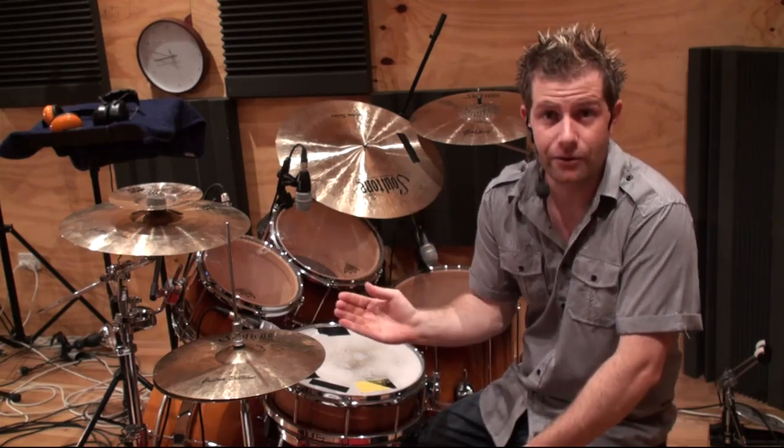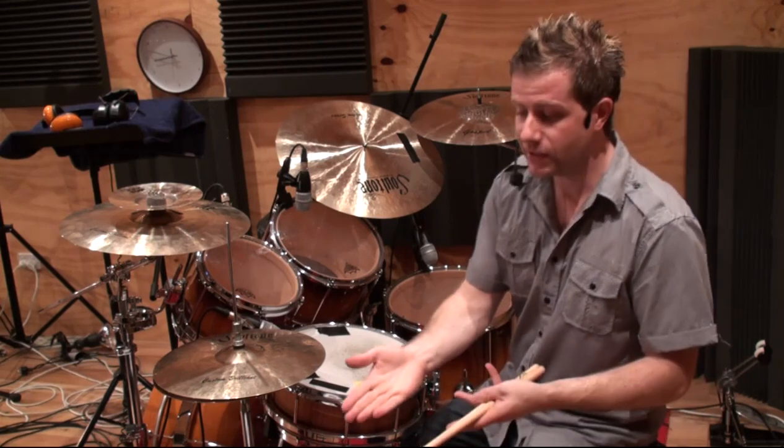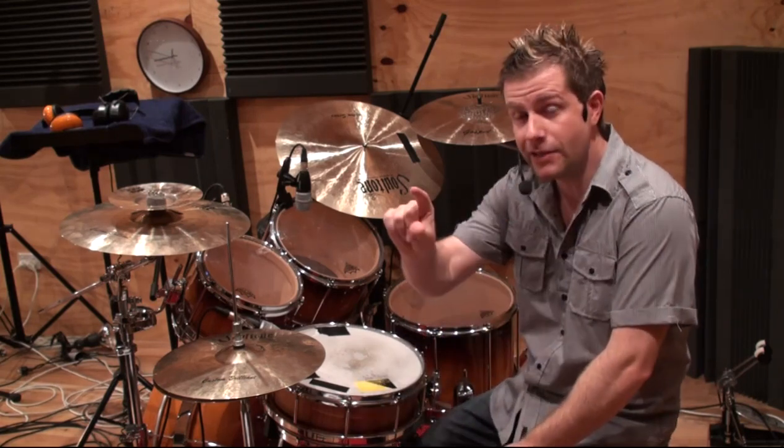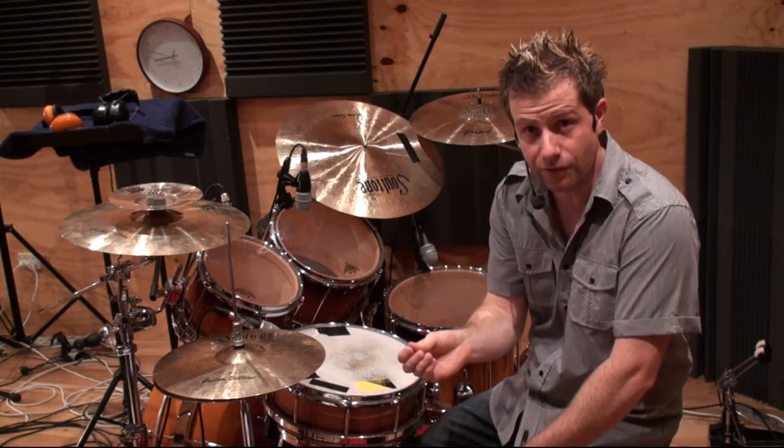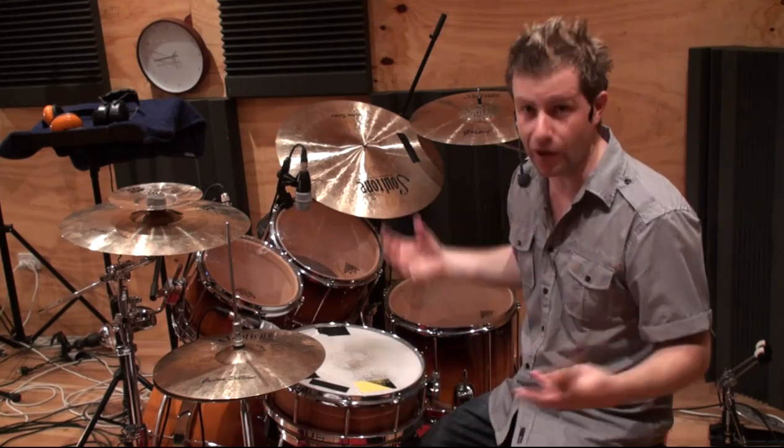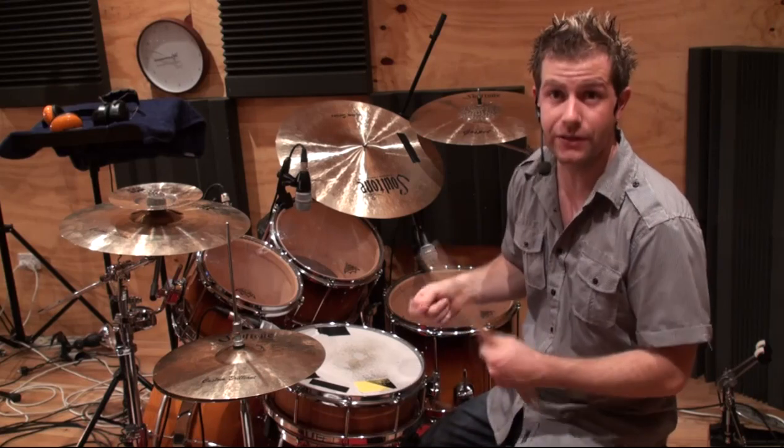It's got to be stylistically accurate. Okay, so this is a great exercise for teaching you how to read simple rhythms but play complex versions of them. And it's just a great thing for developing your overall vocab on the instrument, and it's a really good thing for your technique as well.